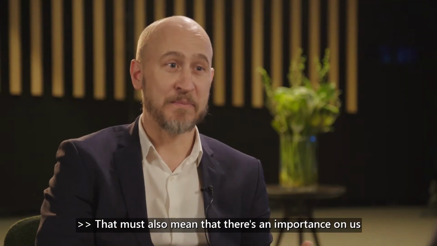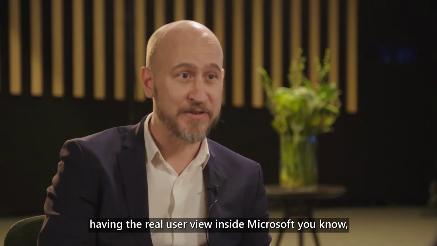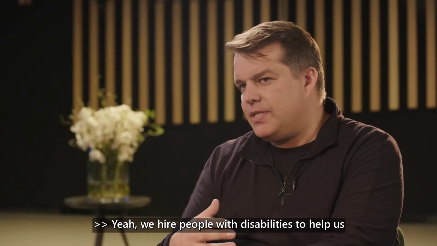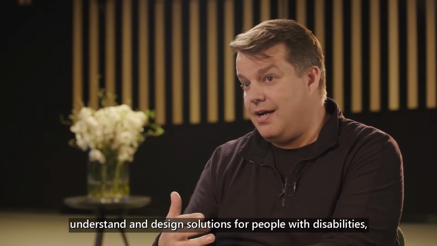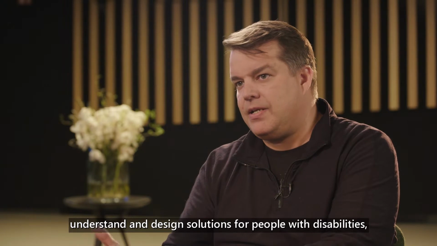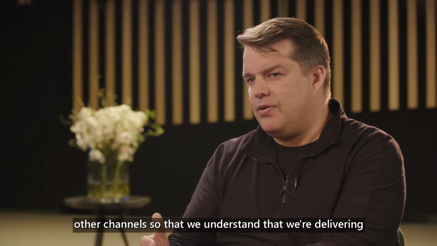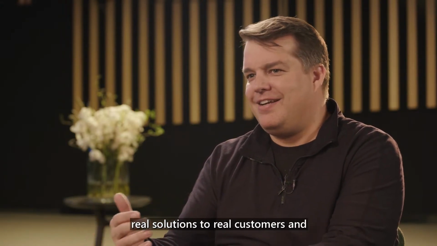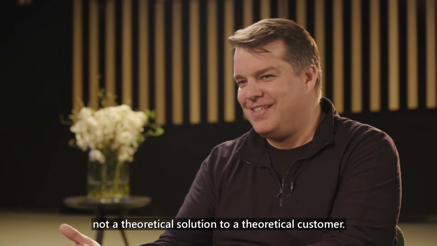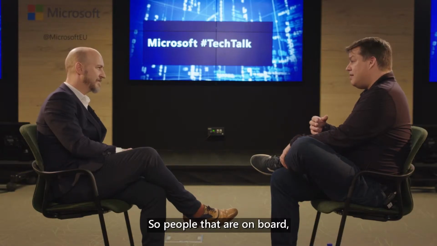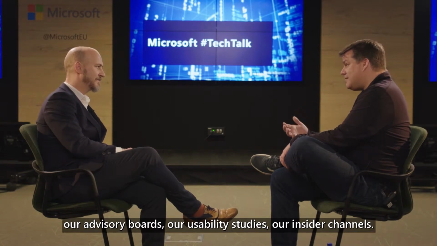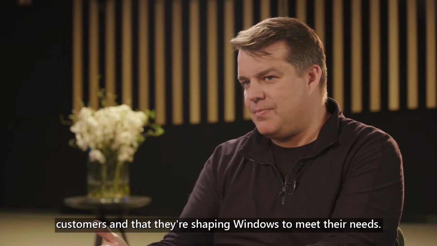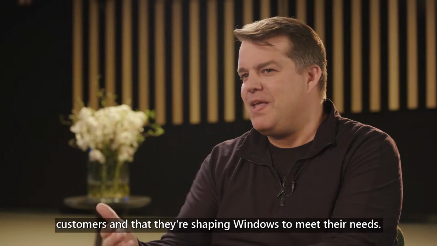And that must also mean that there's an importance on us having the real user view inside Microsoft, having a diverse team delivering within the Windows team. Yeah, we hire people with disabilities to help us understand and design solutions for people with disabilities. And we have a host of other channels so that we understand that we're delivering real solutions to real customers and not a theoretical solution to a theoretical customer. So people that are on board, our advisory boards, our usability studies, our insider channels, there are so many ways that we can connect with customers and that they're shaping Windows to meet their needs.